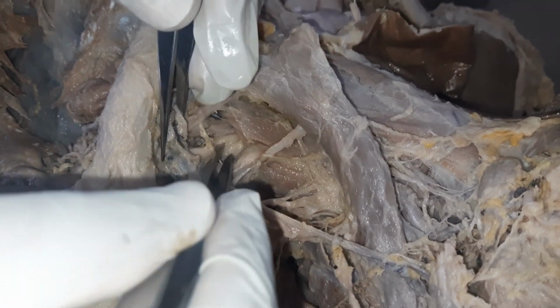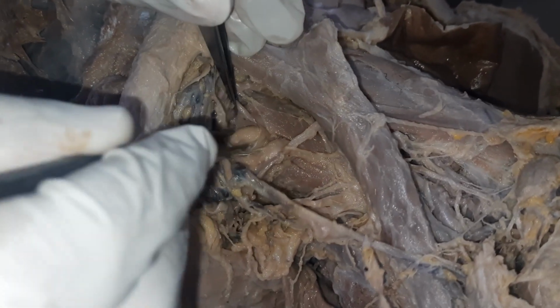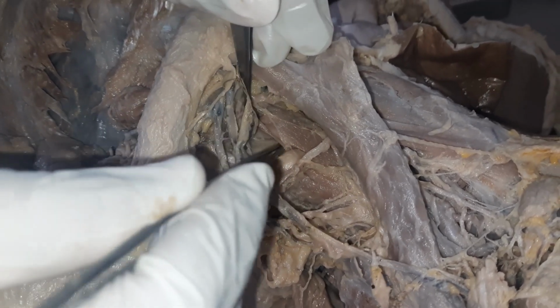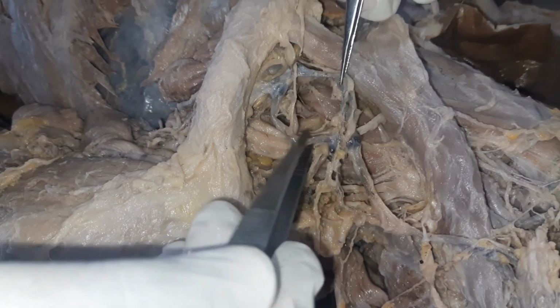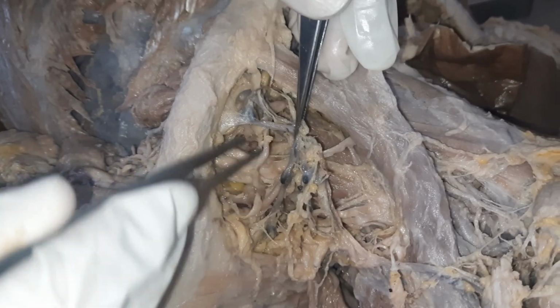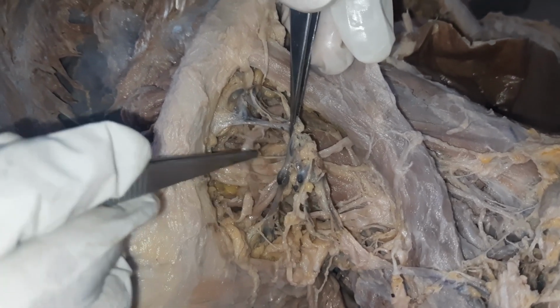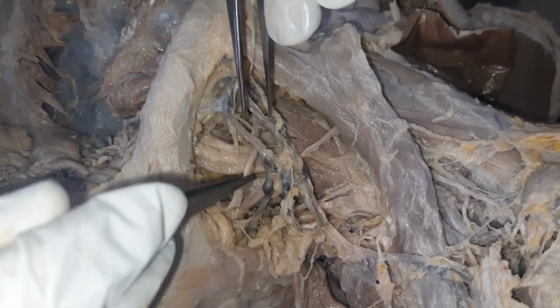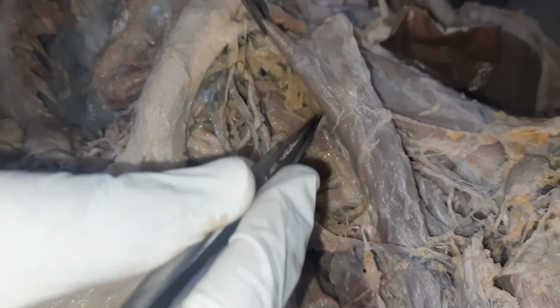Upper trunk, middle trunk, and the lower trunk of brachial plexus. Now there's an artery here. This artery is arising from the subclavian artery, first part, from the thyrocervical trunk. This is called transverse cervical artery. So you can see it is arising from the subclavian artery, first part.